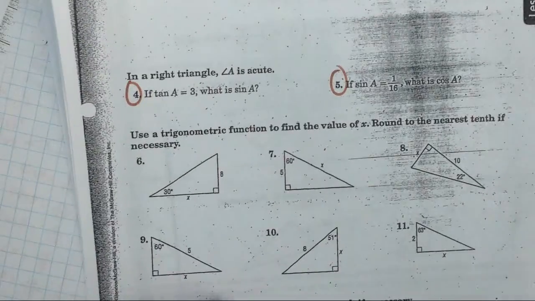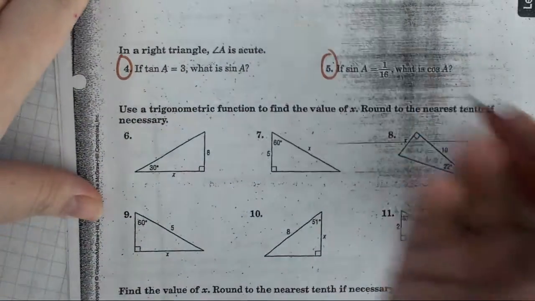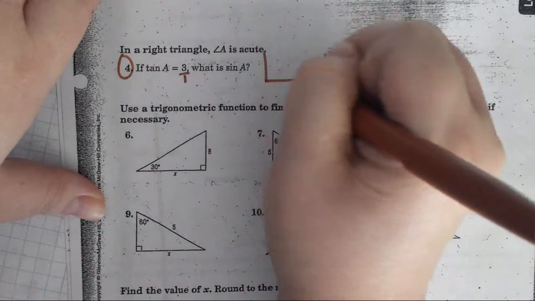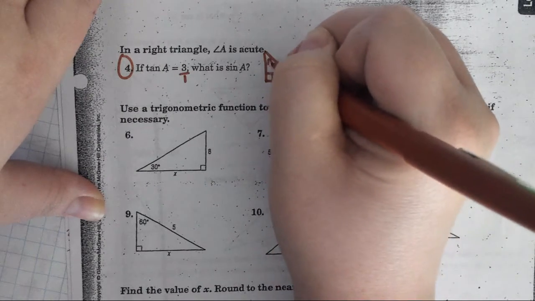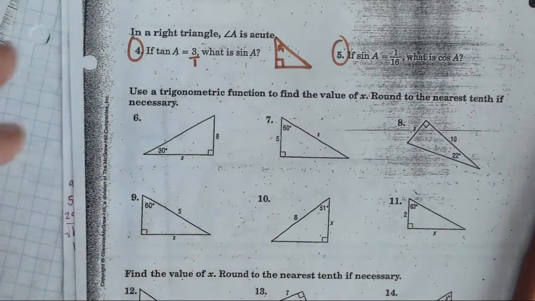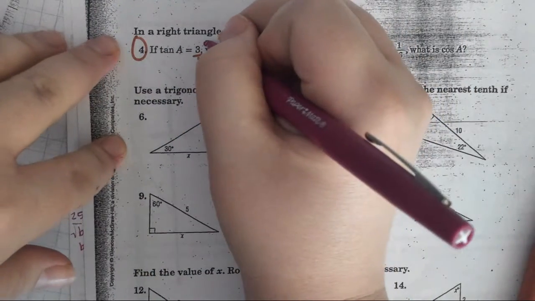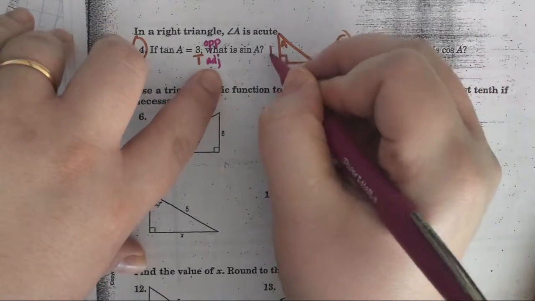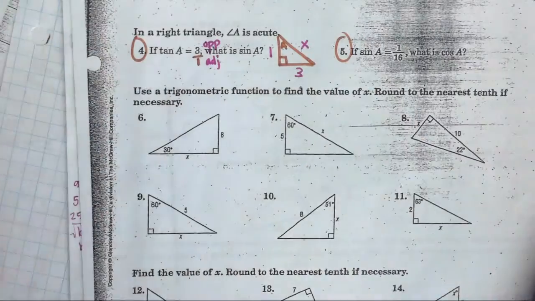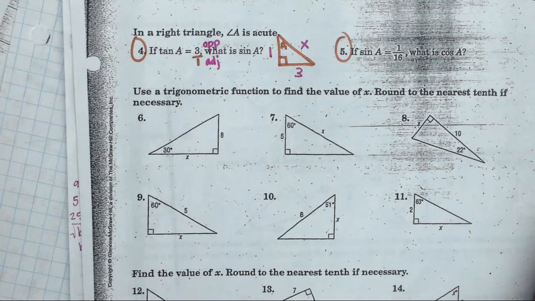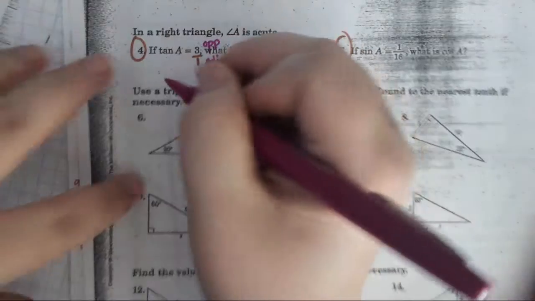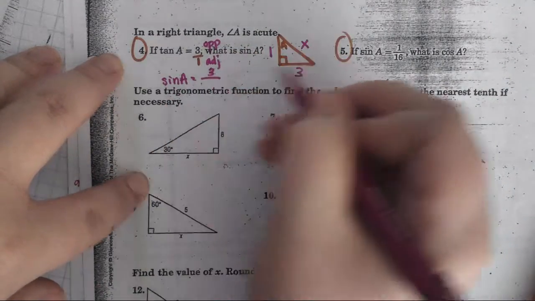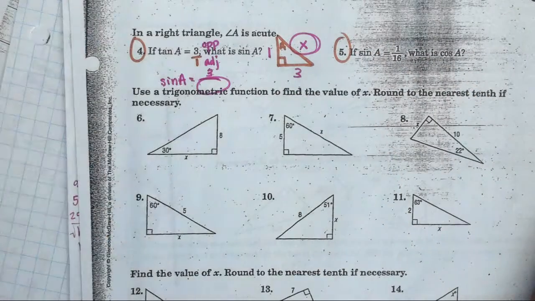Natalie, you want a number 4? Yeah. I would make it into a fraction. So I draw me a picture. I write an A somewhere. Tangent A is 3 over 1. Tangent is opposite over adjacent. So I'm going to put the 3 on the opposite, the 1 on the adjacent. Okay. I need to find that third side. And so then we just find sine. So sine's going to be opposite over hypotenuse, so it's going to be 3 over whatever that number is that I find.